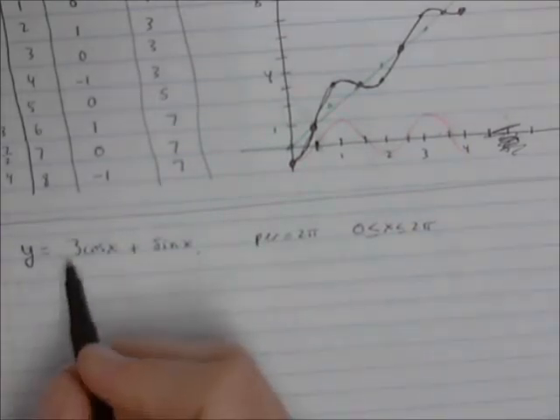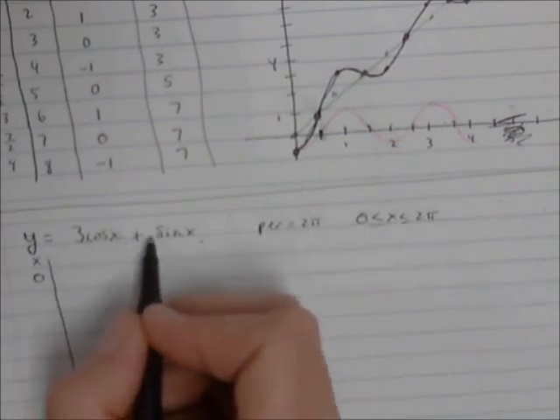So instead of graphing both the cosine and sine graph, I think I'm going to just set up my xy table. And the important points between 0 and 2 pi, because this is just a plain old cosine and sine graph, are 0 and pi over 2, pi and 3 pi over 2, and 2 pi.